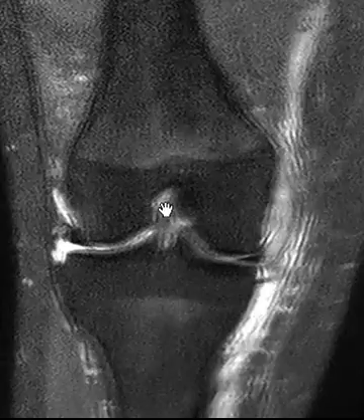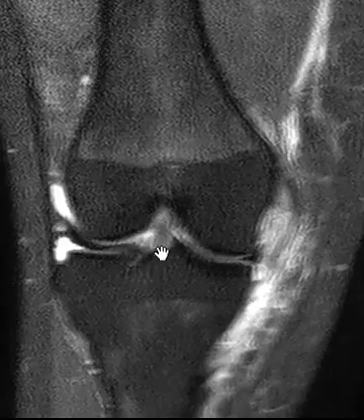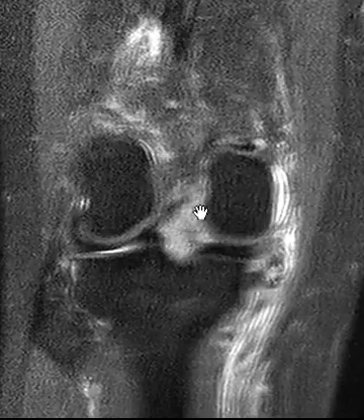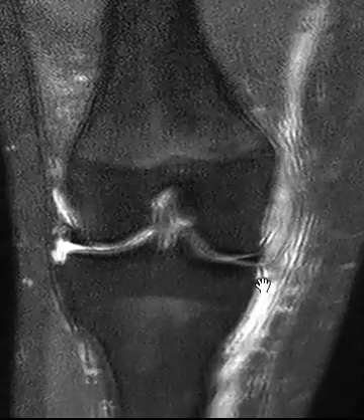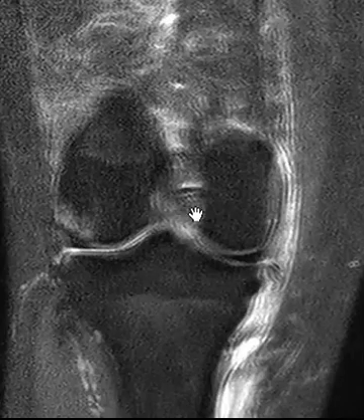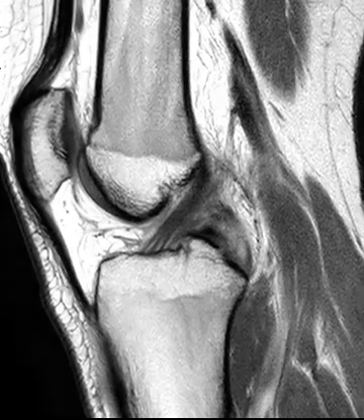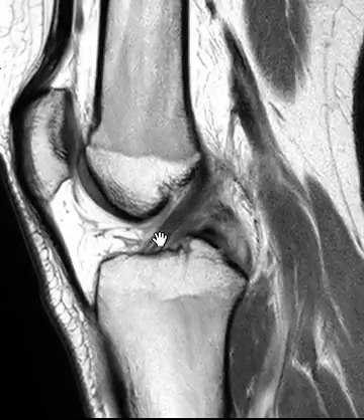Now we're going to look for that ACL tear. The ACL is fine, but in this patient they have a PCL tear. This is the posterior cruciate ligament. So an MCL rupture and a PCL rupture. This is the anterior cruciate ligament, just looking pristine. And the posterior cruciate ligament is here.